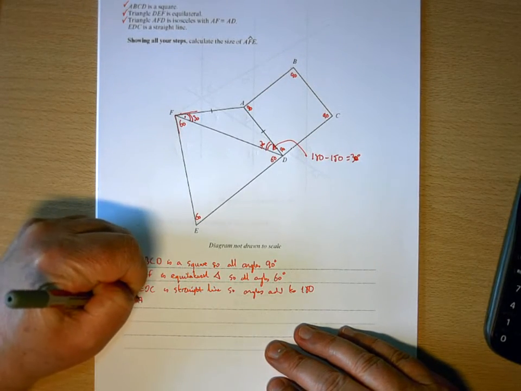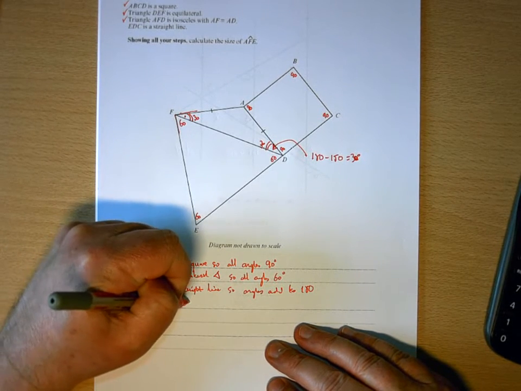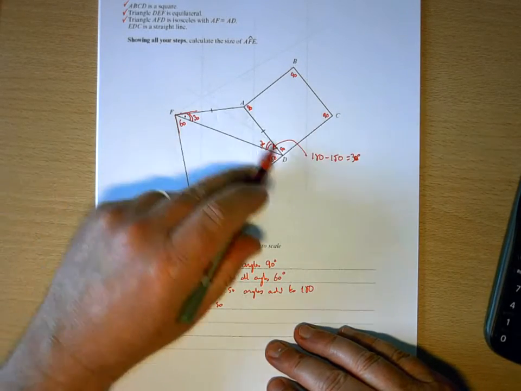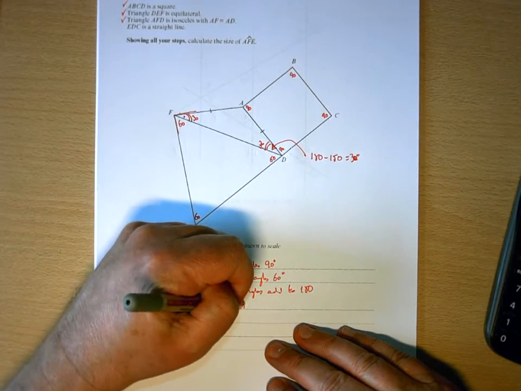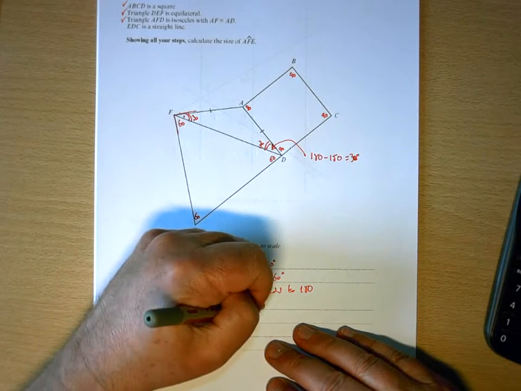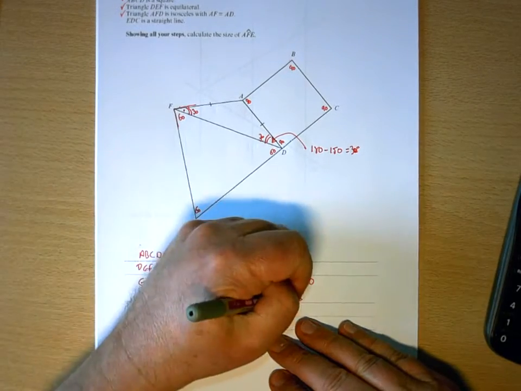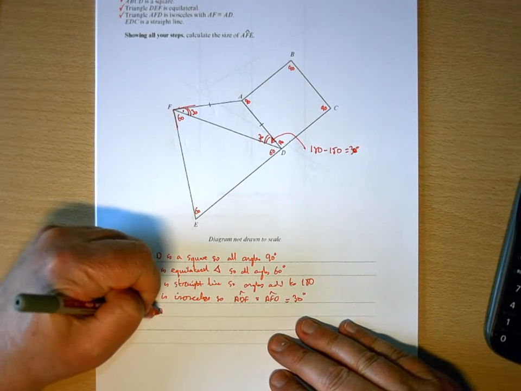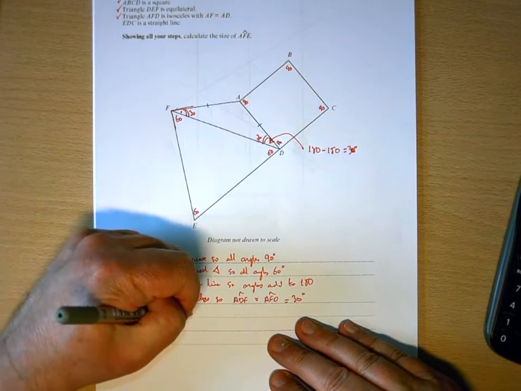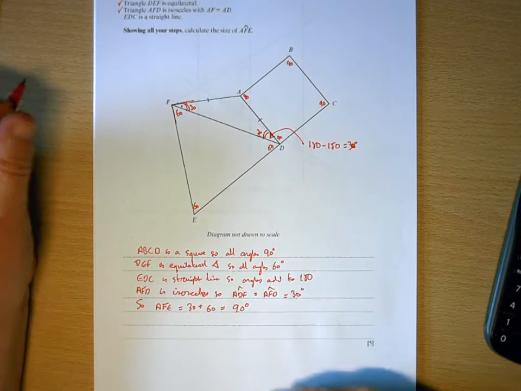So AFD is isosceles. So angle ADF, which is that one, is equal to angle AFD, which is equal to 30. So AFE is 30 plus 60, which is 90 degrees.